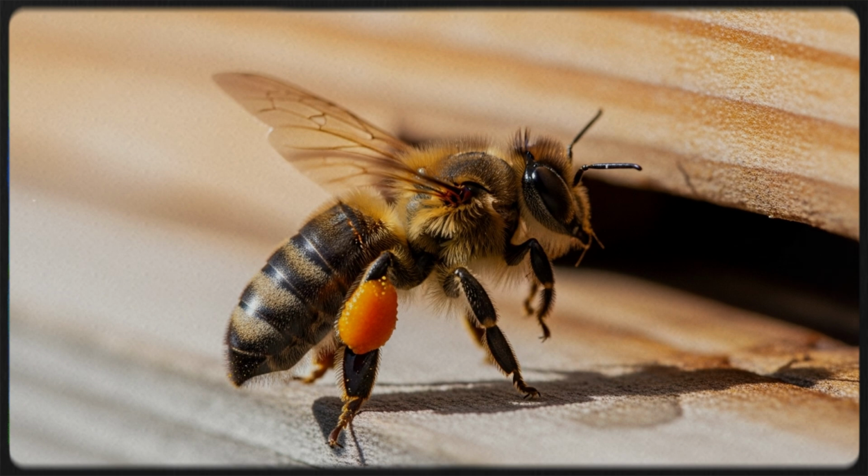The lobula plate in insects such as flies contains large motion-sensitive neurons known as lobula plate tangential cells. These neurons respond to large-scale patterns of visual motion across the visual field. Different cells respond to different directions and speeds of motion. Some respond to forward motion, others respond to sideways motion.